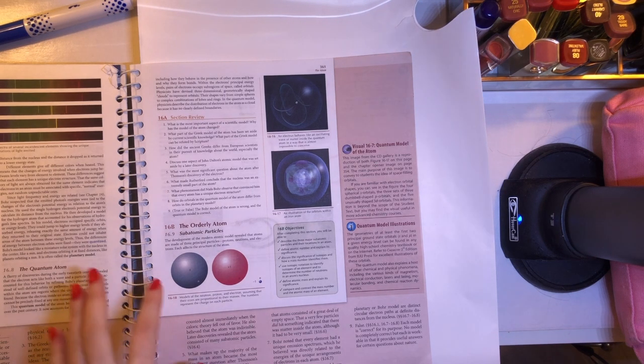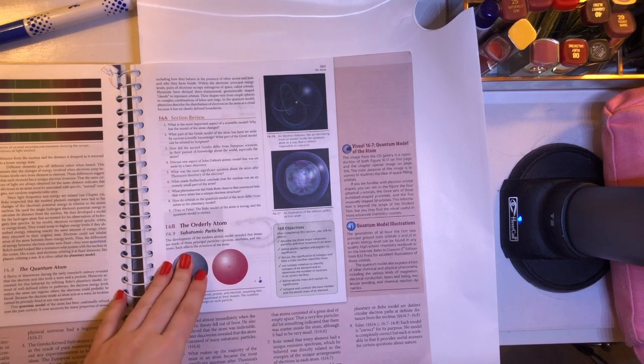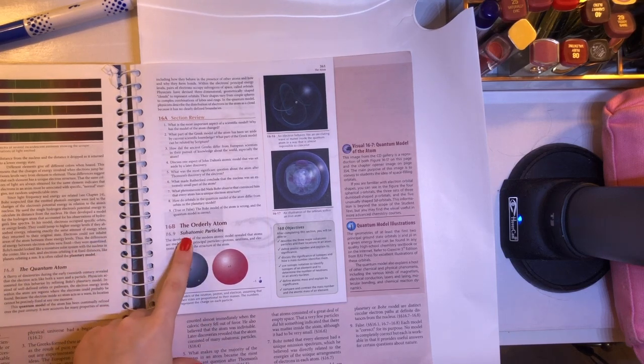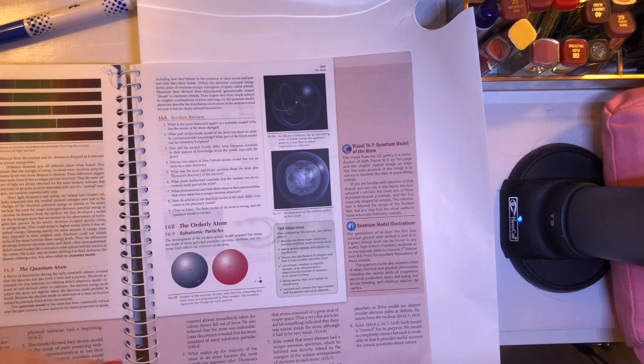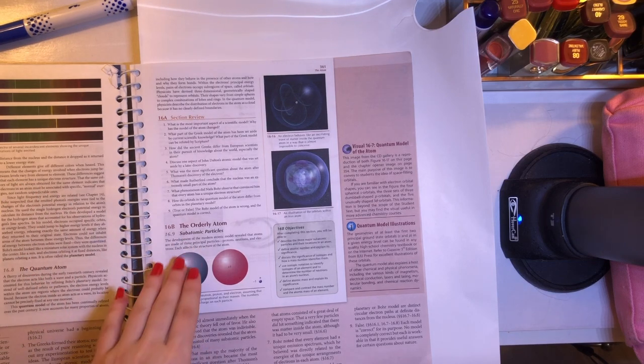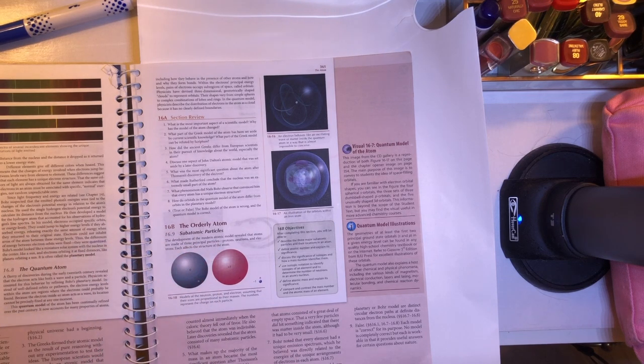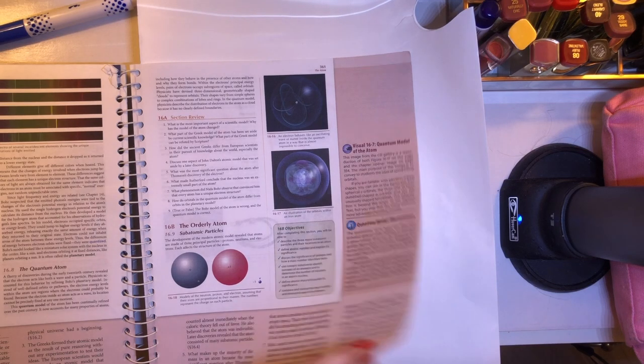So we're going to get started talking about subatomic particles. Sub, that prefix, generally just means under or smaller. So these are the particles that are smaller than an atom that make up the atom. And you guys know what they are: protons, neutrons, and electrons.